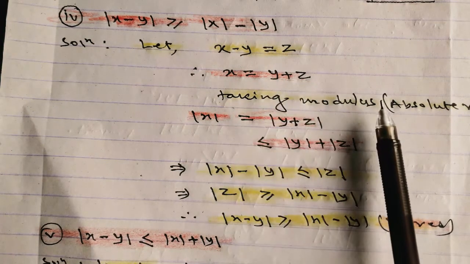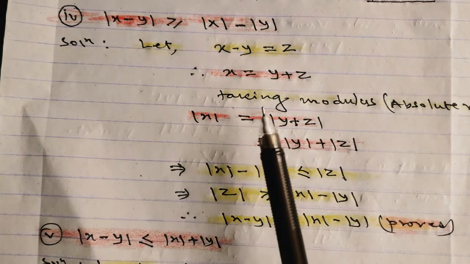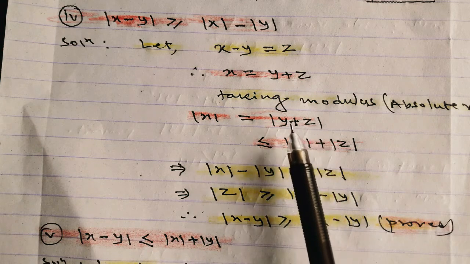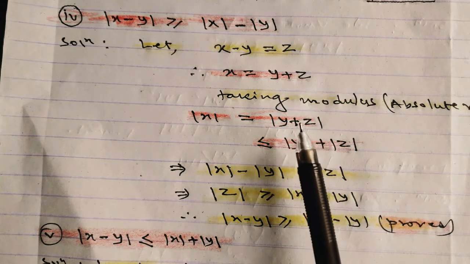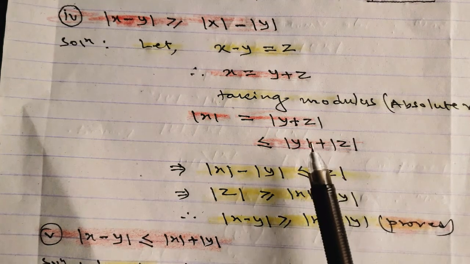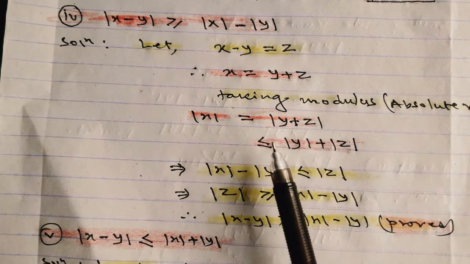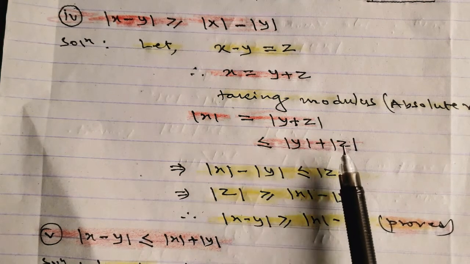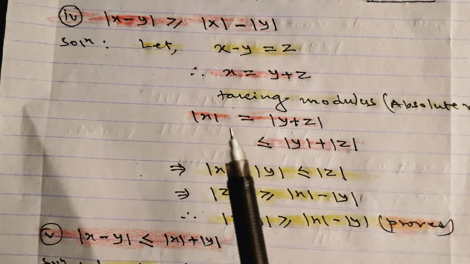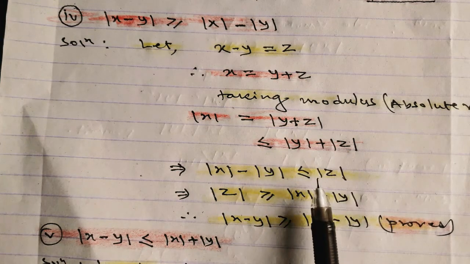Now taking modulus on both sides, we get modulus of x equals modulus of y plus z. In the third property we have already proved that the modulus of the sum of any two real numbers is always less than or equal to the sum of the modulus of the given two real numbers. That means modulus of y plus z we can write less than or equal to modulus of y plus modulus of z. Now transposing modulus of y to the left hand side, we get modulus of x minus modulus of y less than or equal to modulus of z.